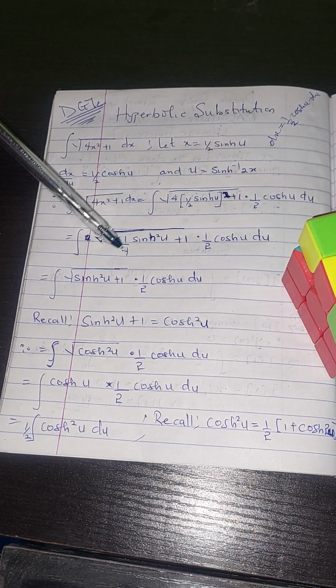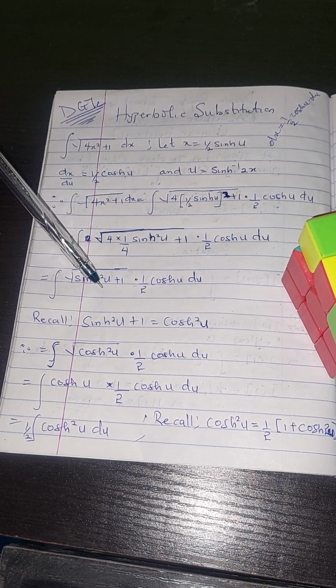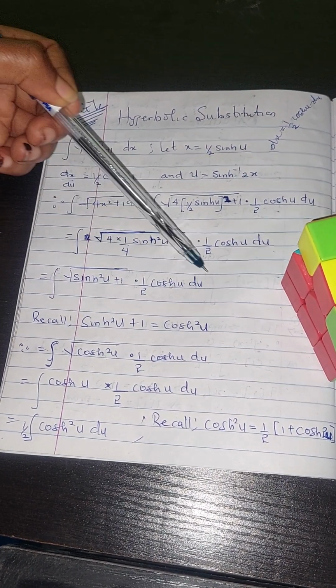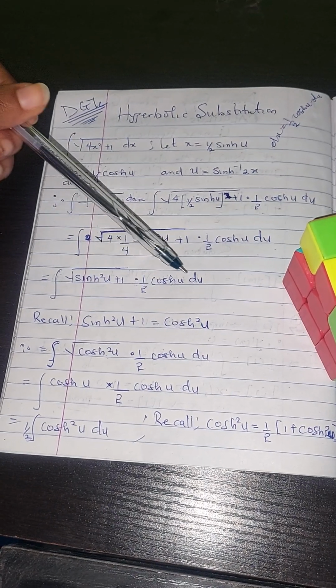Since this 4 cancels this 4, I have hyperbolic sine squared u plus 1. Don't forget this dx is not inside the square root. So I have 1 over 2 hyperbolic cos u du.